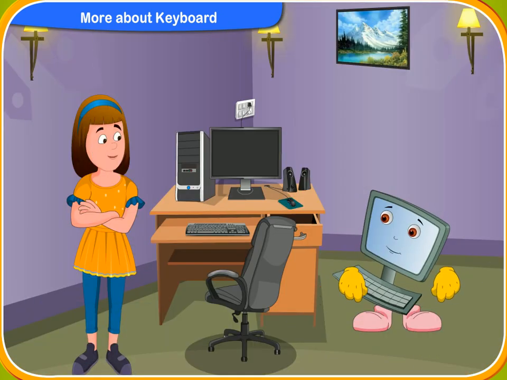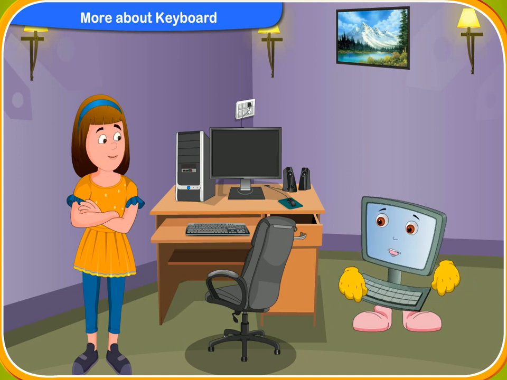Now, I hope you will remember the different types of keys on the keyboard, Rennie. Definitely, Clicko. Thank you for your help.